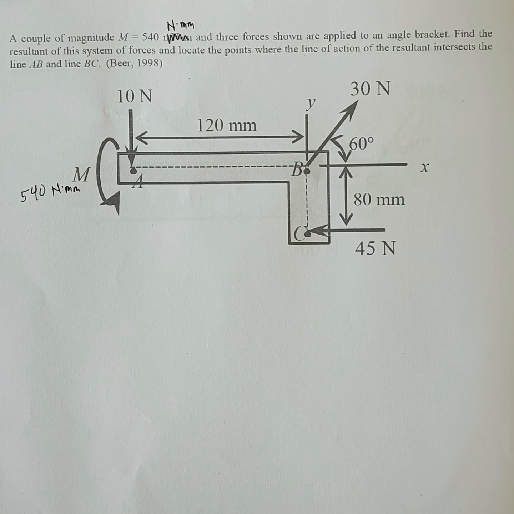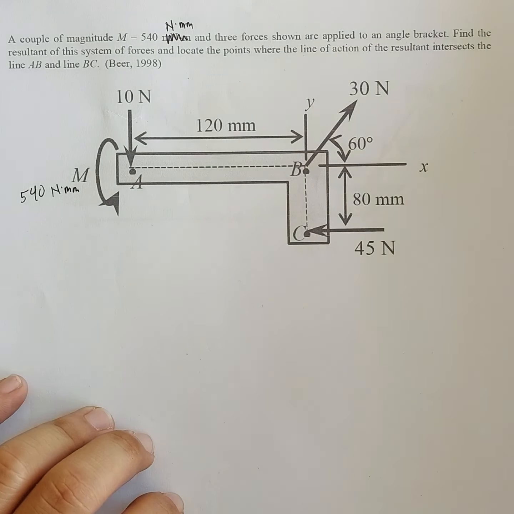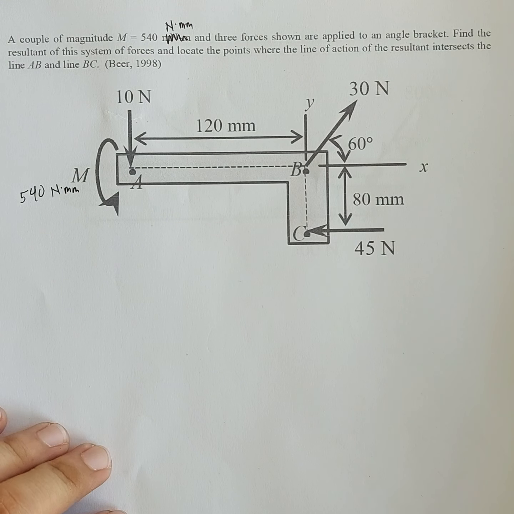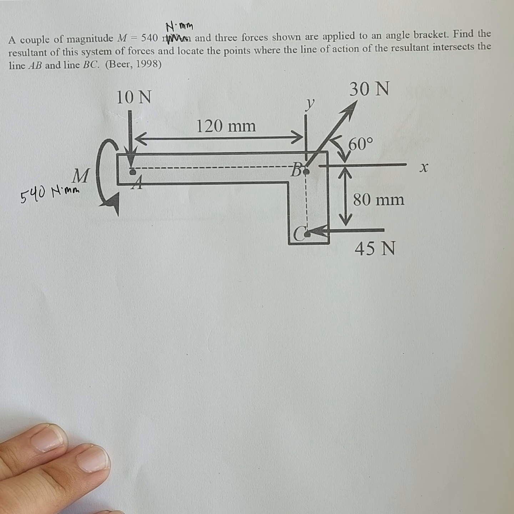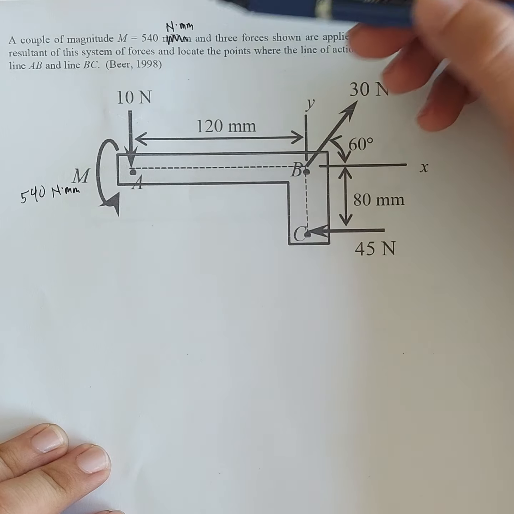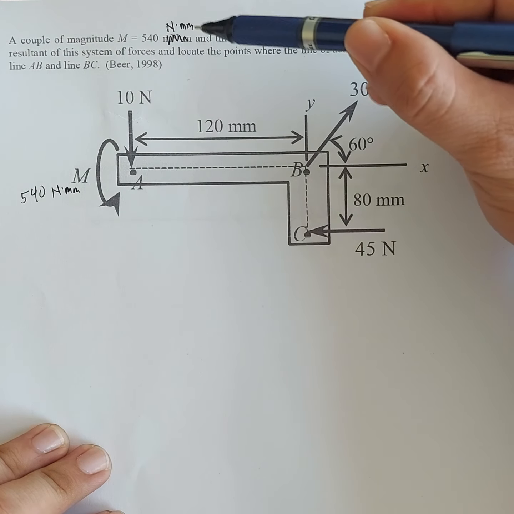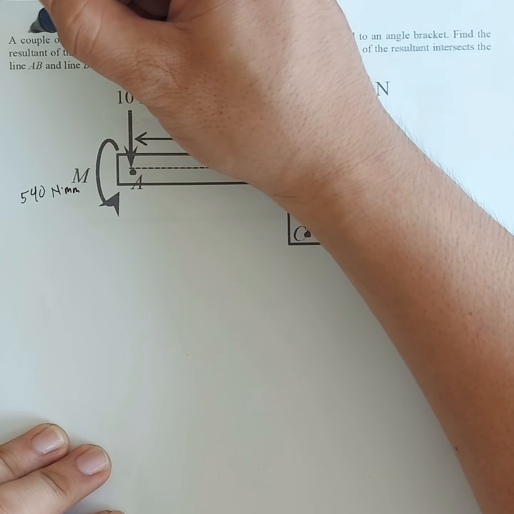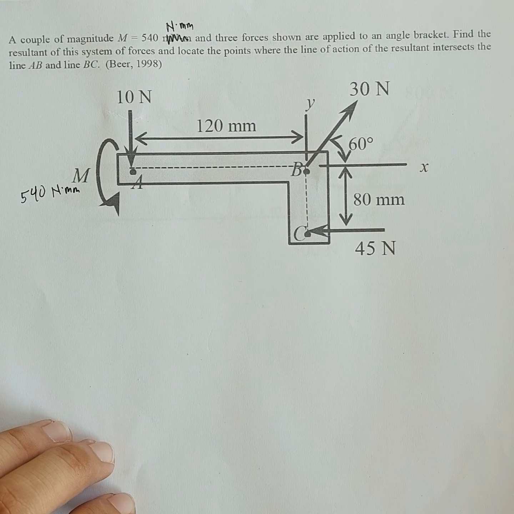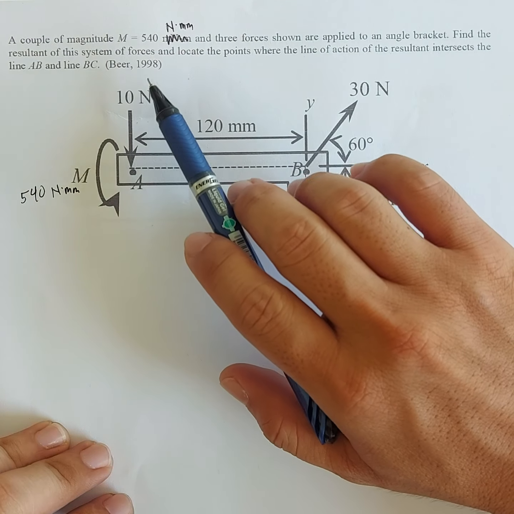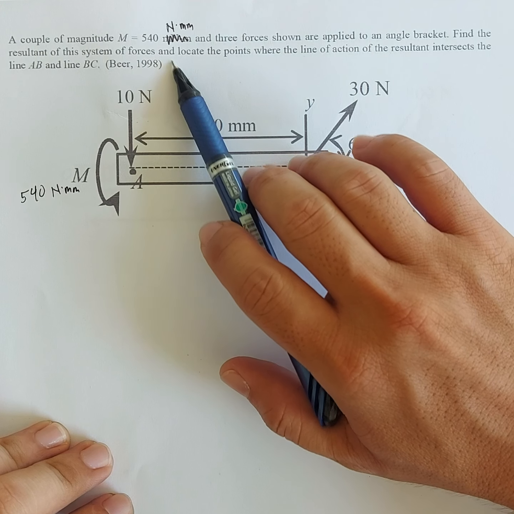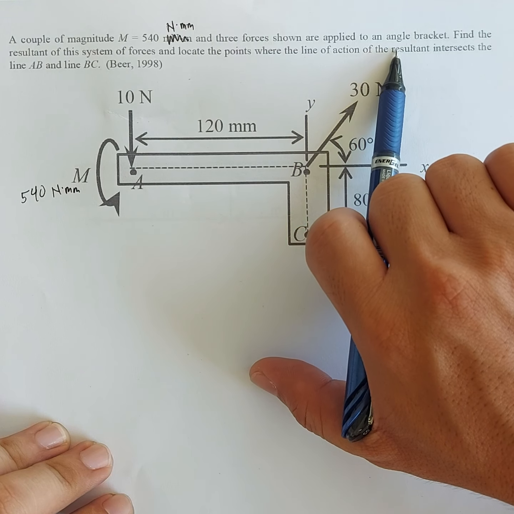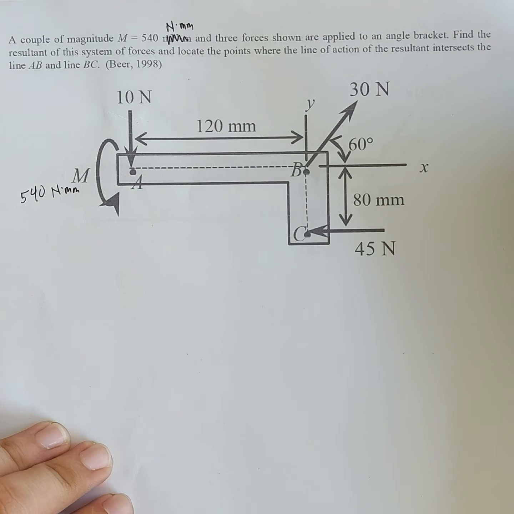Now, for the second problem, this one is different. Let's try to read it. A couple of magnitude 540 Newton millimeters, that should be Newton millimeters, the one in our module has a little error in the encoding. But when we say couple here, it means moment, couple moment or moment of a couple. We have a moment, it's 540 Newton millimeters, and three forces shown are applied on an angle bracket. This is the angle bracket.